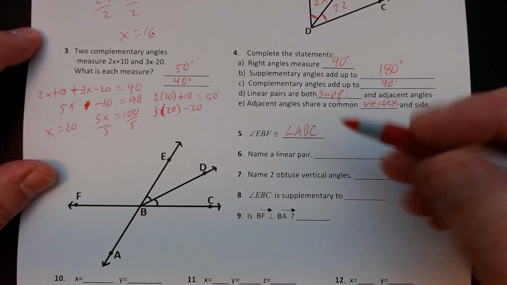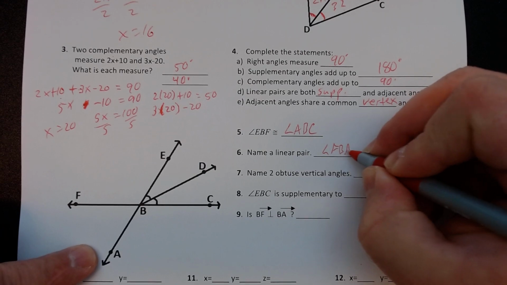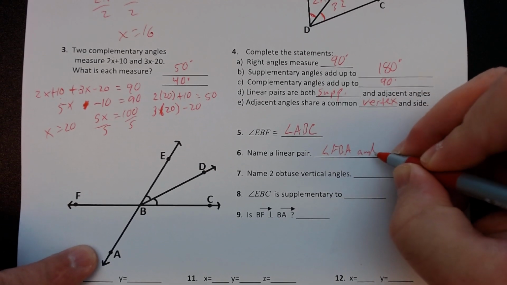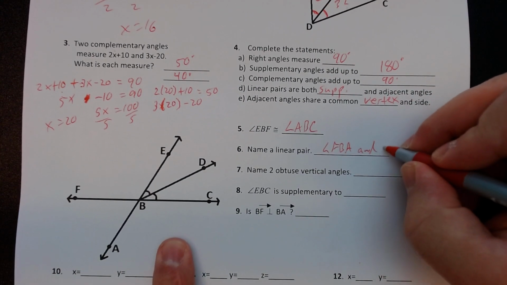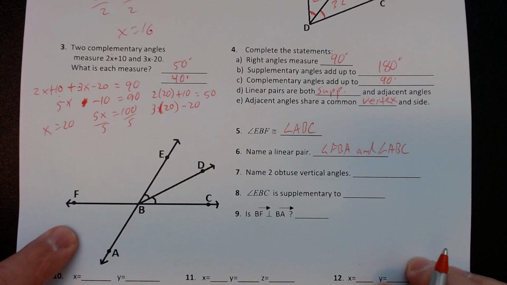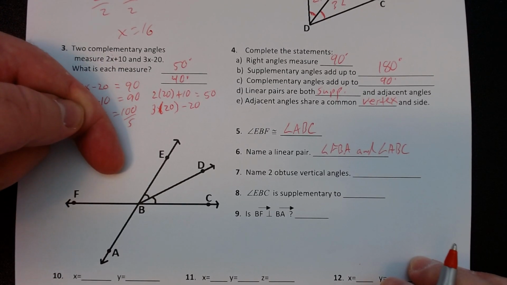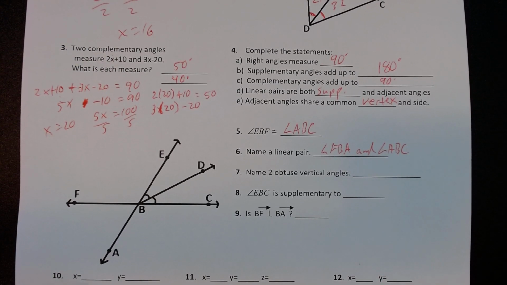You can go FBA and this angle over here, which would be angle ABC. You could also go FBA and the angle on top of it, which would be FBE. There's other ones. Those are just two.